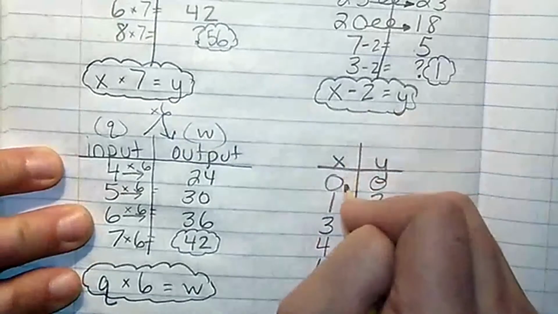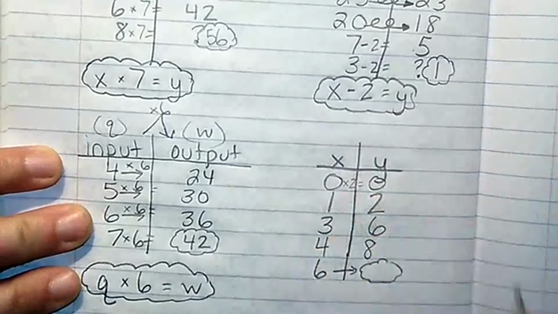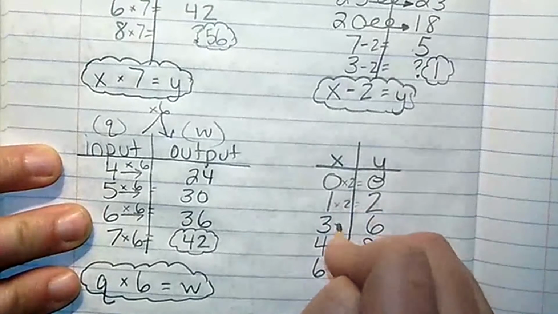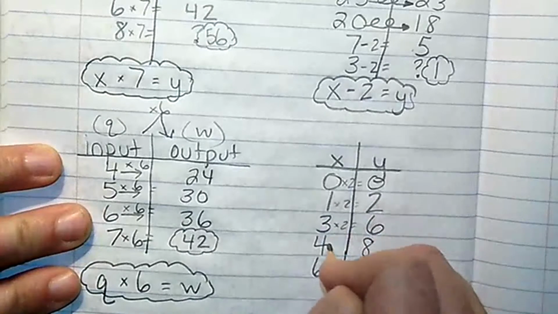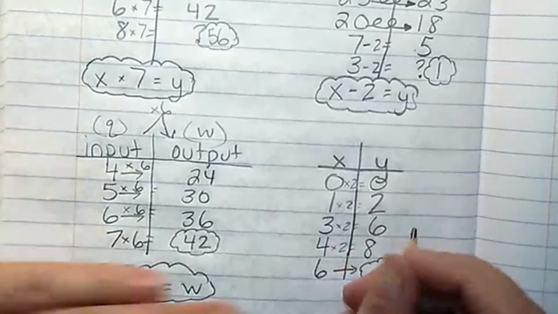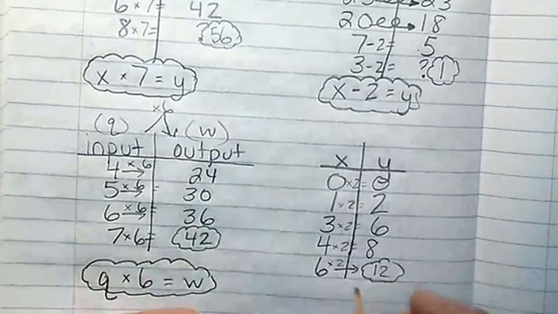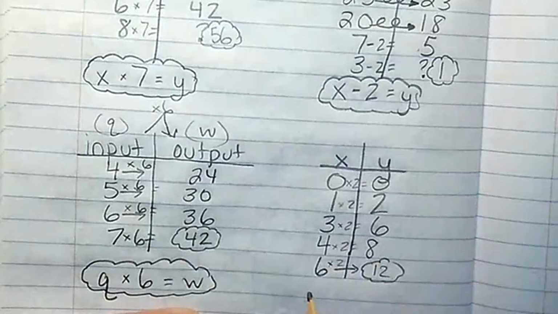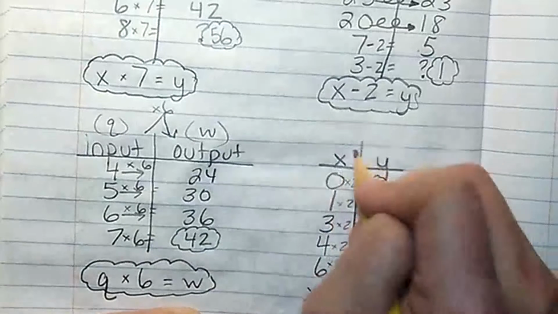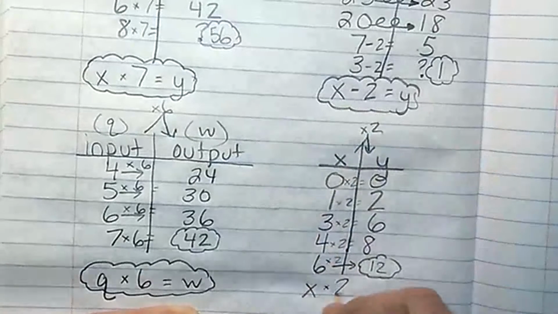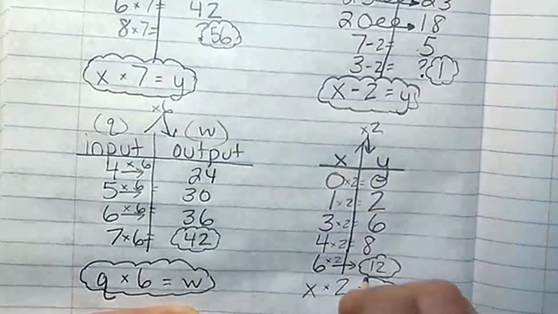Let's try times 2. 0 times 2 is 0. 1 times 2 is 2. 3 times 2 is 6. 4 times 2 is 8. I think we found it. 6 times 2 is 12. And my rule would be X went in, I multiplied it by 2, X times 2 equals Y.